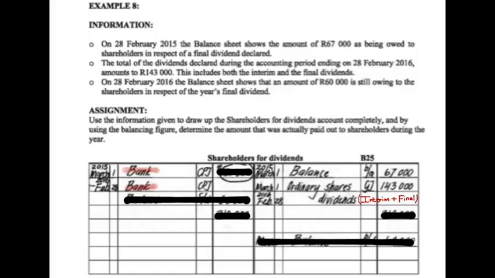Lastly, on the 28th of February 2016, the balance sheet shows that an amount of 60,000 is still owed to the shareholders in respect of the year's final dividends. So in other words, that's the final dividend that was only declared, so it will stay as a balance in this account. So I would have a balance carried down of 60,000 Rand. That balance then is the last amount to be put into this account.